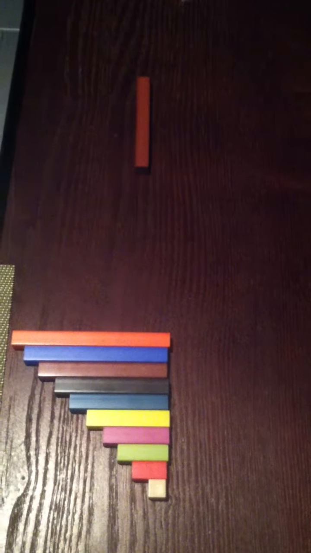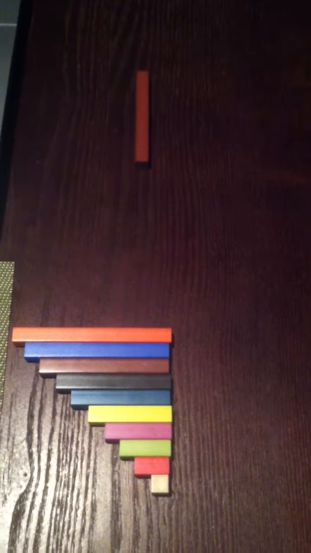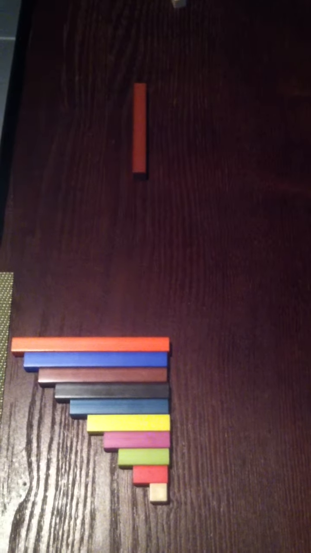So I'm going to model how to find equivalent fractions and greater than whole fractions using Cuisenaire rods. Okay, and I'm going to start with our brown rod, and we're going to find out how many white rods go into this whole. As you can see, these white rods are the same length as our whole.